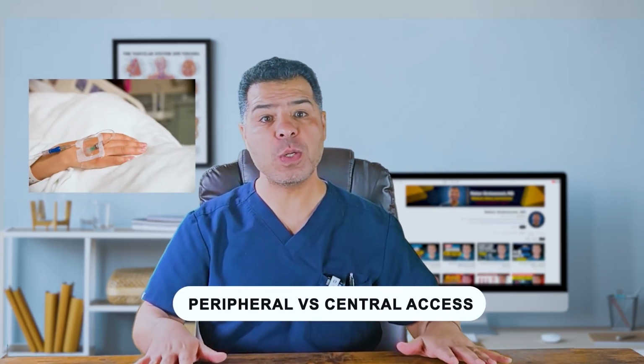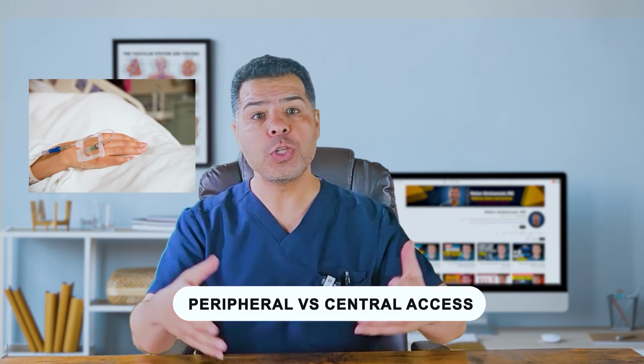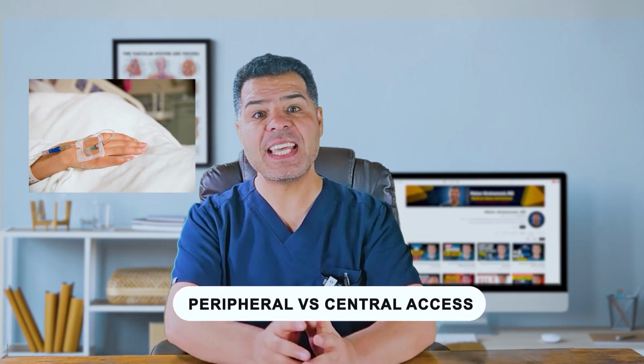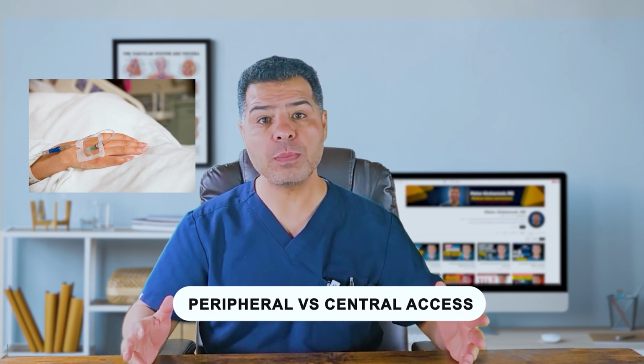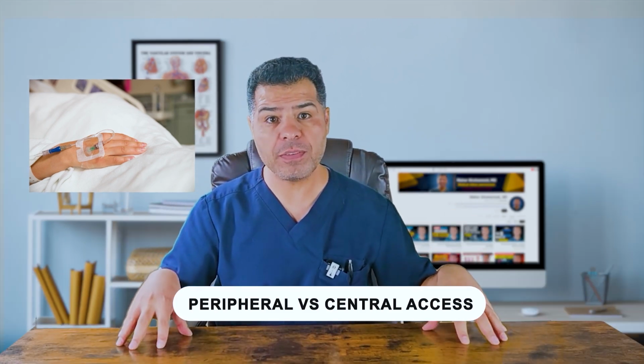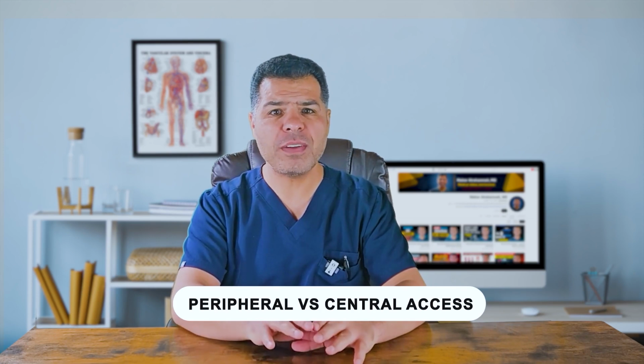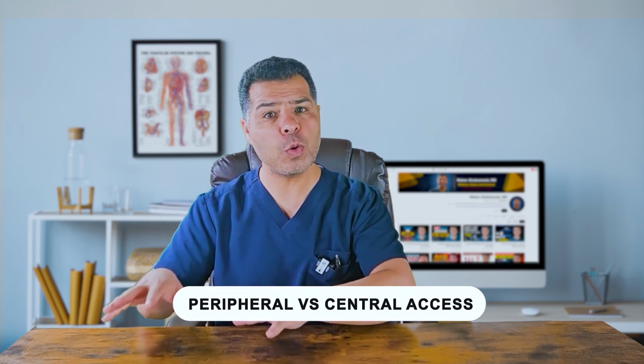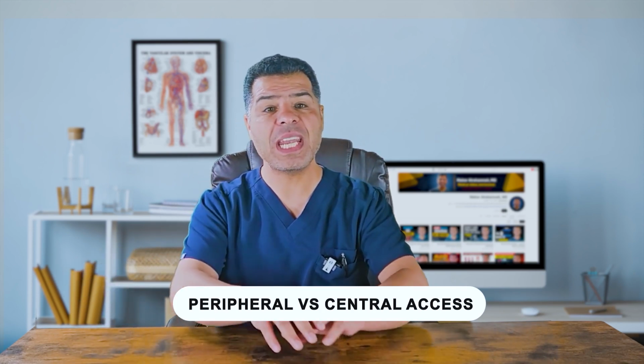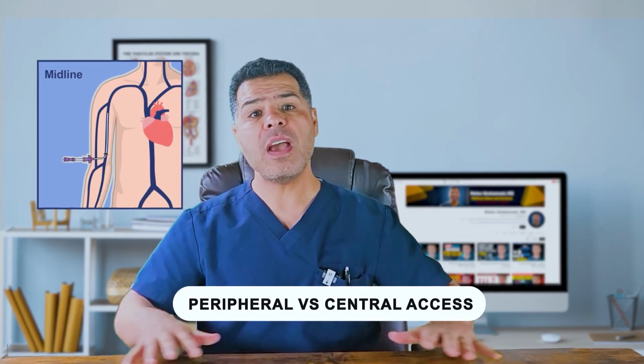Peripheral access includes the short IV, usually less than 6 centimeters, placed in the hands or the forearms. These are the traditional peripheral IVs. They are used for 3 to 5 days, and the foot should only be used if upper extremity access is not possible. Then we have the midline.